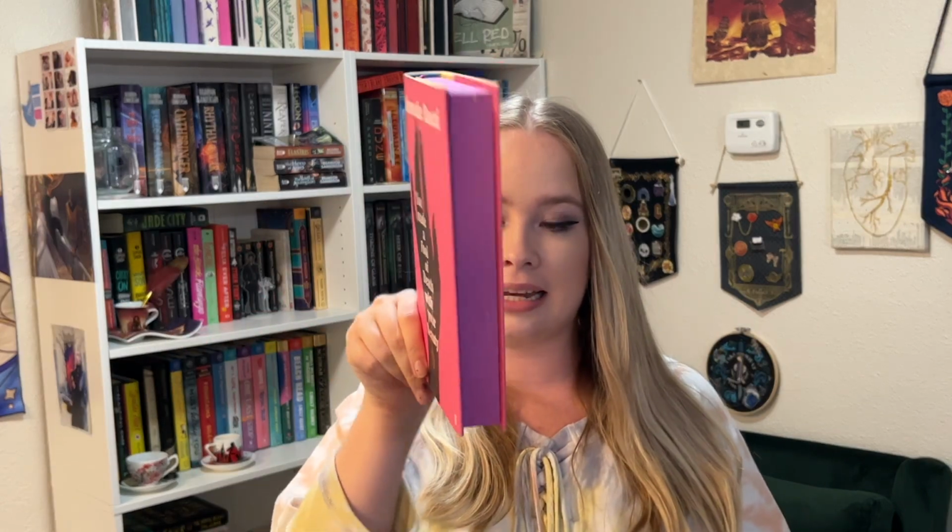This is a book I got from Afterlight, which is a subscription box that Illumicrate does, and they send out contemporary romance books. It's a very pretty book. It has a yellow cover too, which is very cool.